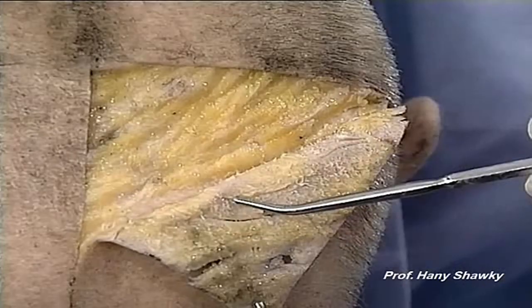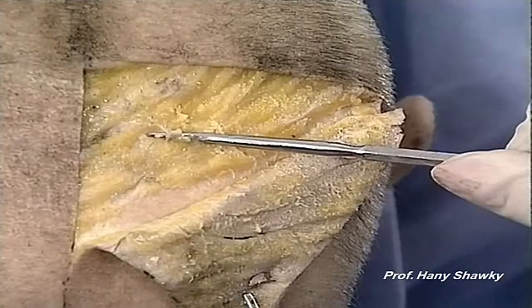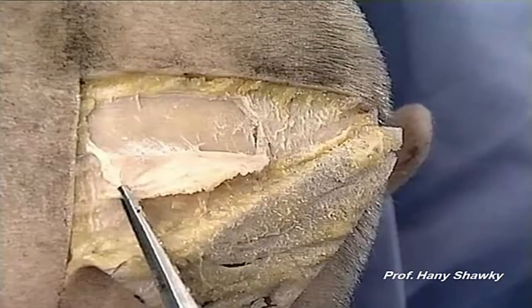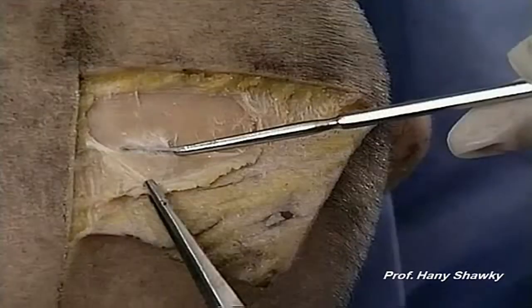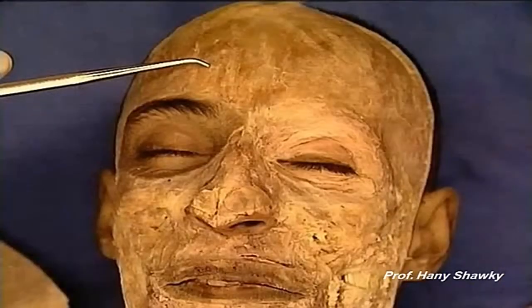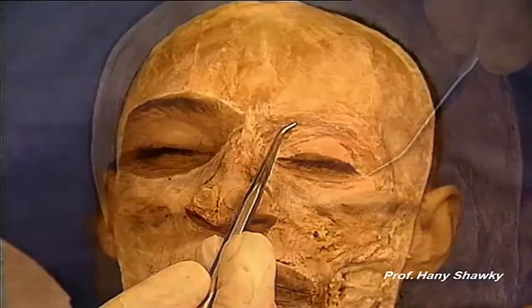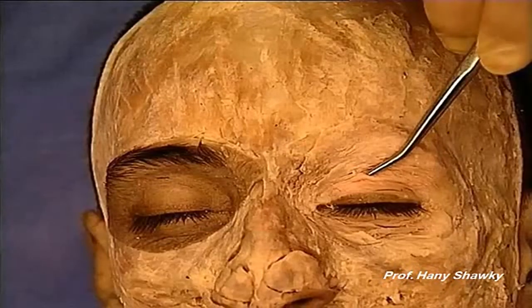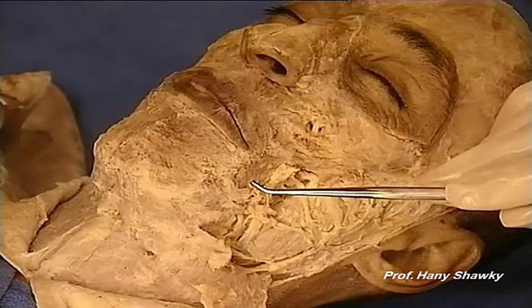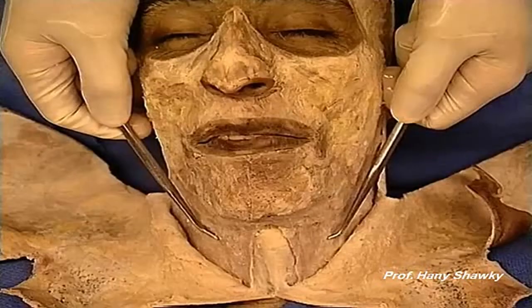From the 5 layers of the scalp, this is the skin, the subcutaneous fatty connective tissue, the epicranial aponeurosis, and the periosteum of the skull or pericranium. Regarding the facial muscles, this is the frontalis, the orbital part of orbicularis oculi, the palpebral part of orbicularis oculi, the buccinator, and the platysma.